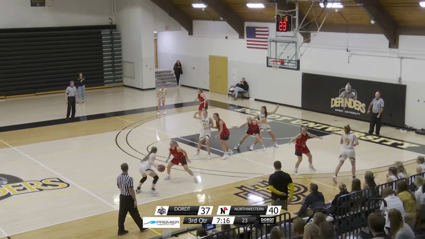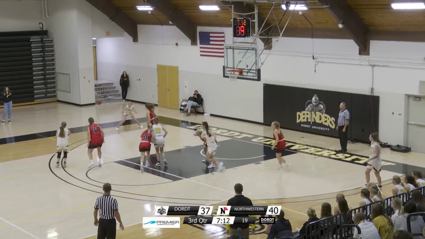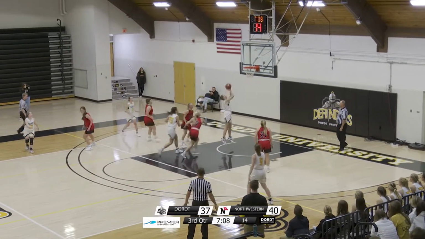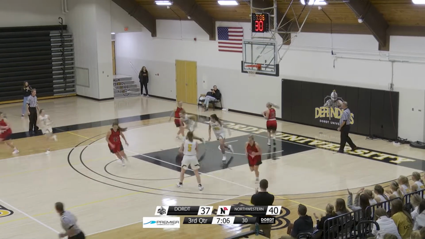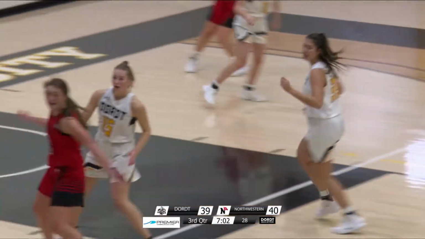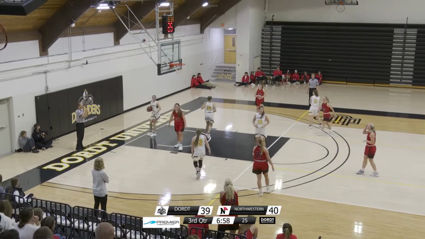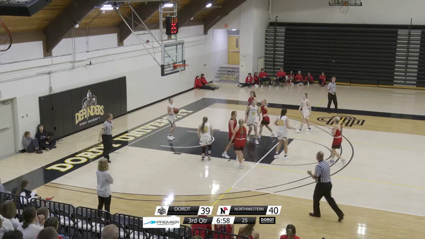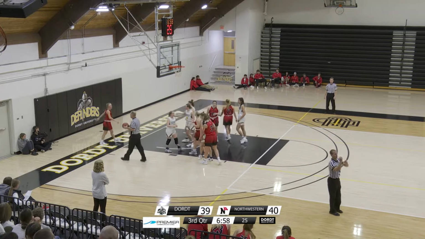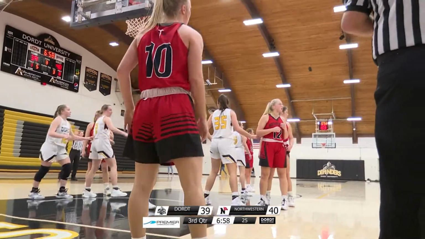Well, the defenders and Drogue looking to keep their hot streak rolling here in the second half. Drogue passes to the far corner. Sievers dribbles in, nice entry pass there, and the two is good. And the run continues. Now a foul is called here. We'll see who it's on. Foul is against the defenders. That's their first foul of the second half.